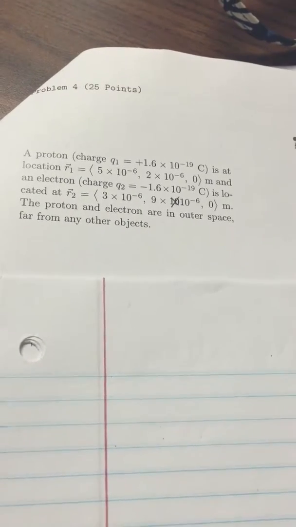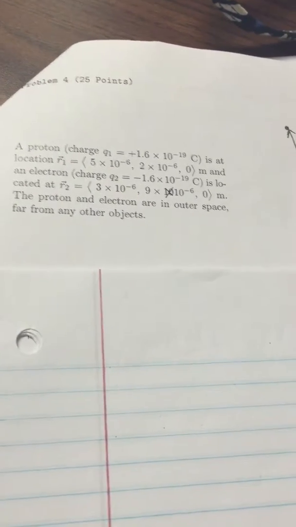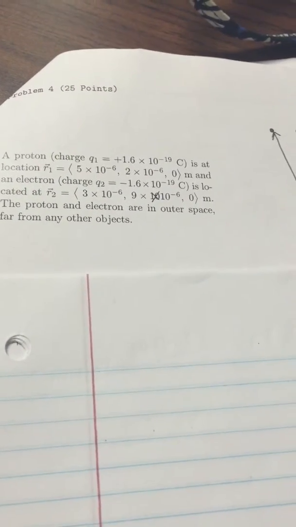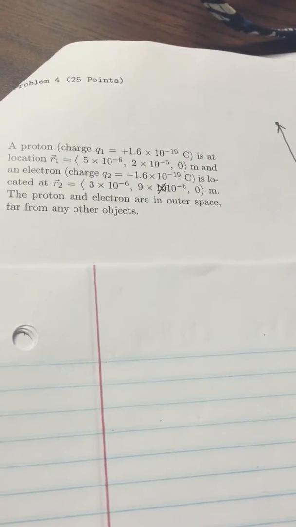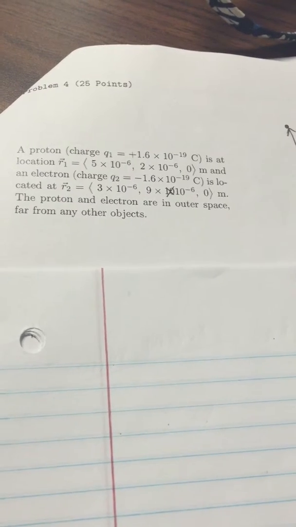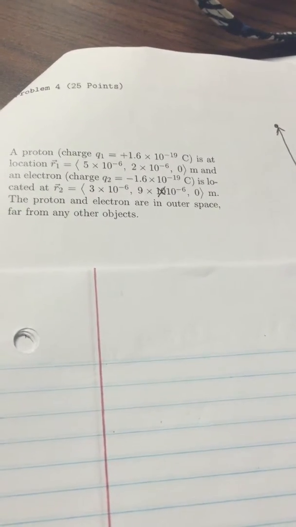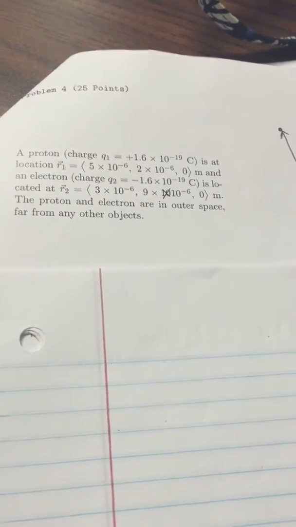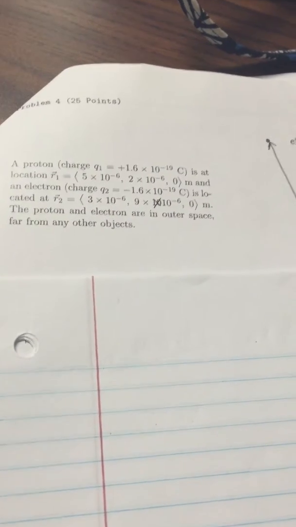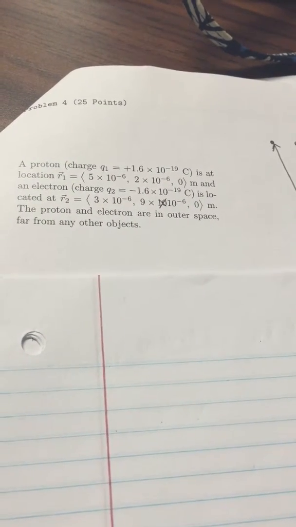So for number 4, a proton with charge Q1 equals 1.6 times 10 to the negative 19 coulomb is at location R1, which is 5 times 10 to the negative 6, 2 times 10 to the negative 6, and 0 meters, and an electron with charge Q2 equals negative 1.6 times 10 to the negative 19 coulomb is located at R2, 3 times 10 to the negative 6, 9 times 10 to the negative 6, and 0 meters. The proton and electron are in outer space, far from any other objects.